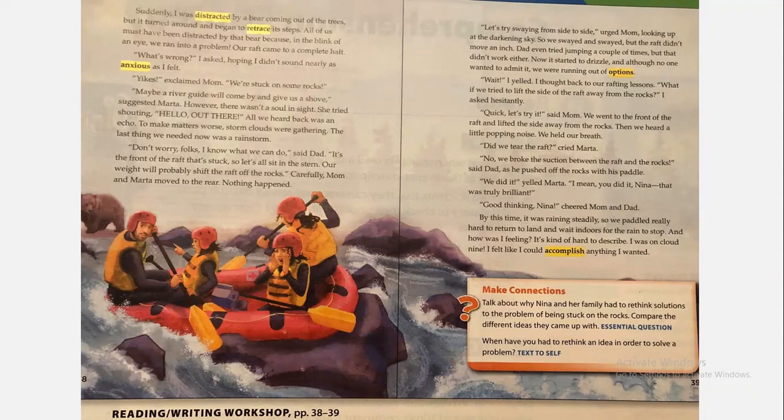Okay, guys, so it started to drizzle. What does it mean? It started to drizzle. What does that mean? They were worried about a storm, right? So what does it mean when it started to drizzle? It started to rain, but lightly, okay? So it's not a full storm yet, okay? But they are worried and they are running out of options.